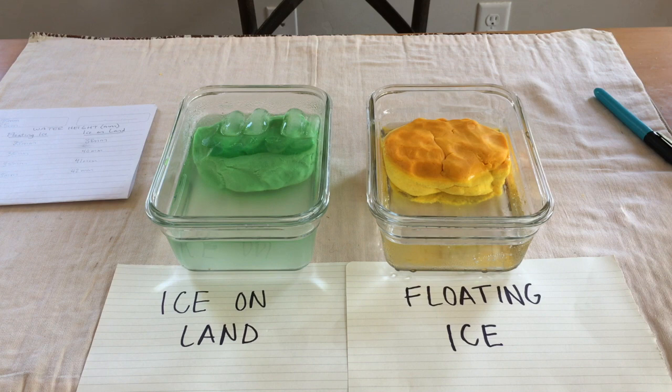So, as I said earlier, melting land ice is a contributing factor to the sea level rising. As we burn more fossil fuels, more land ice will continue to melt. It's important for us all to do our part to reduce and rethink our use of fossil fuels.